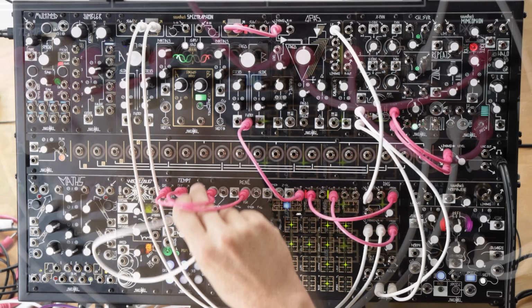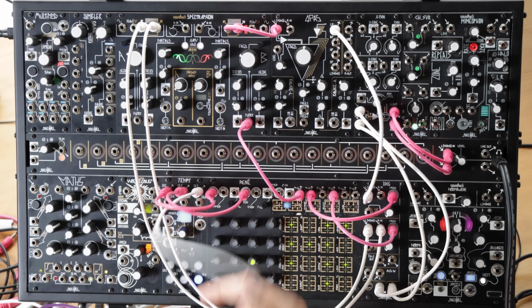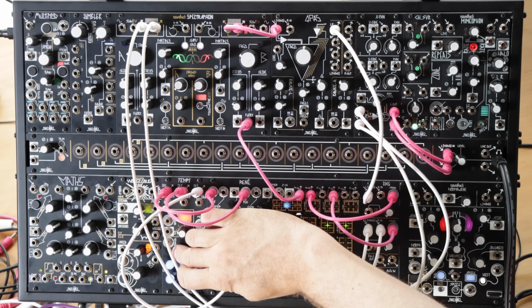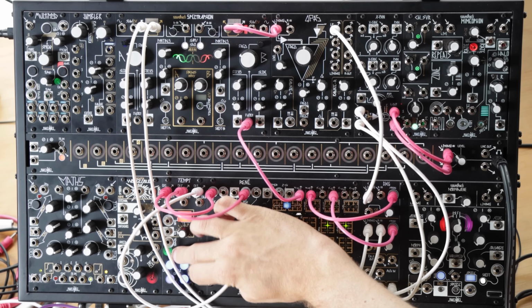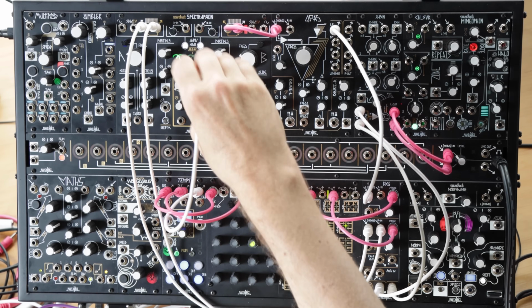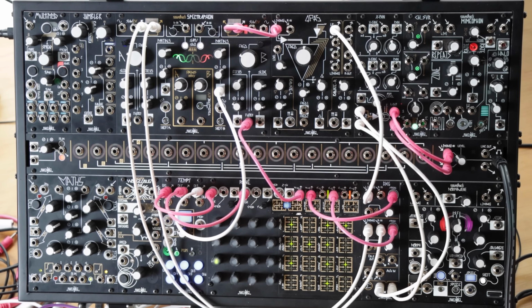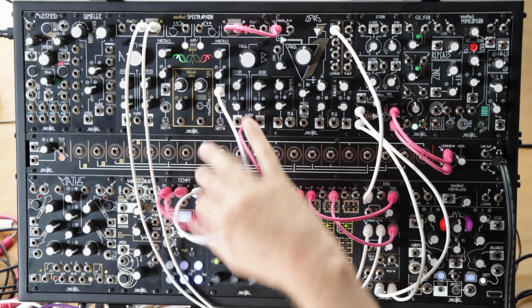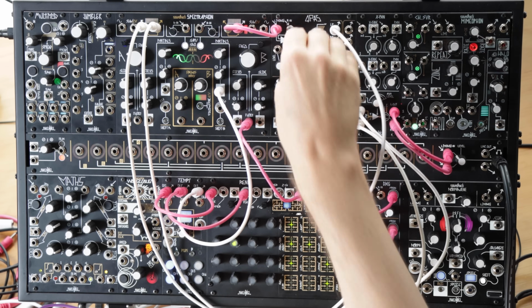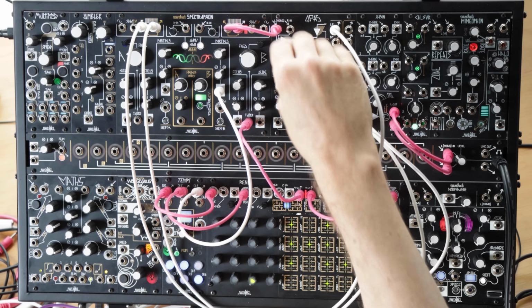Modulate the timbre a little bit. We'll patch a divide by 3 clock to modulate partials on that Spectrophone side with the noise algorithm, adding more high pitch to the noise output in a rhythmic kind of fashion.